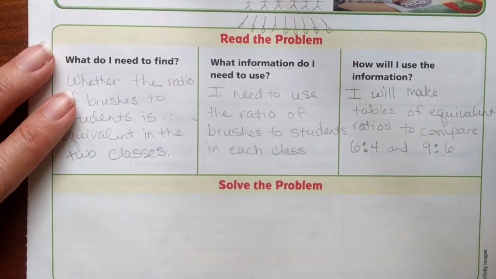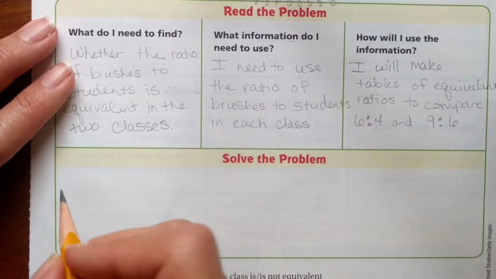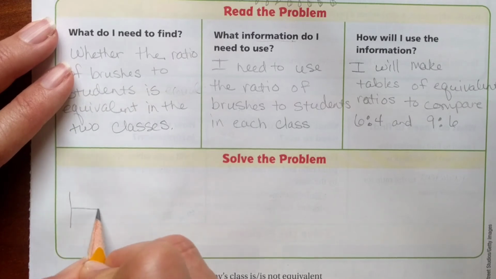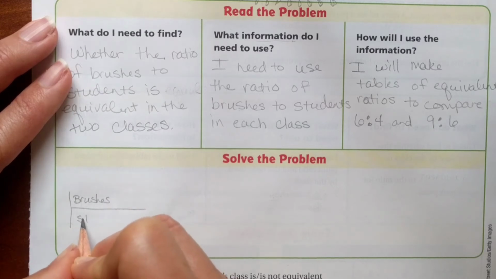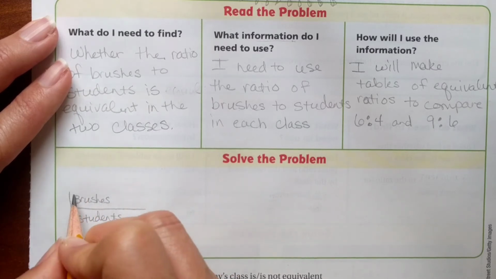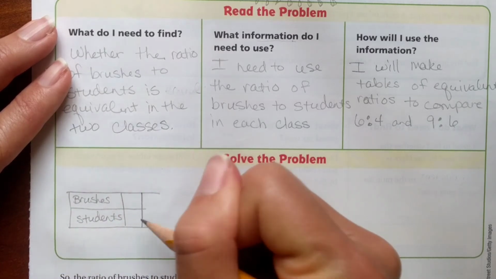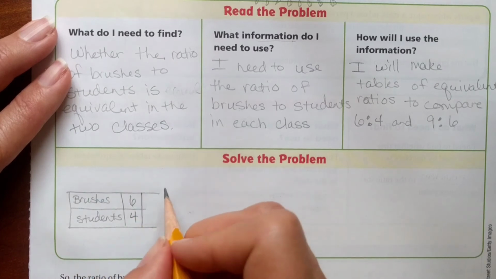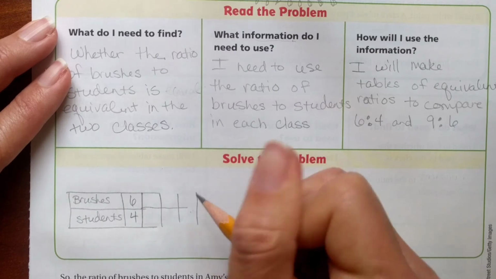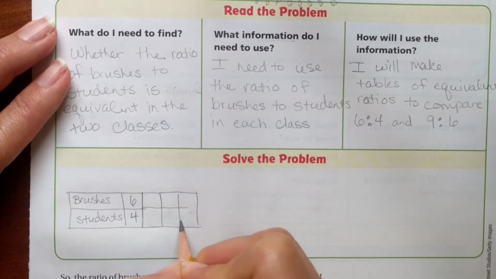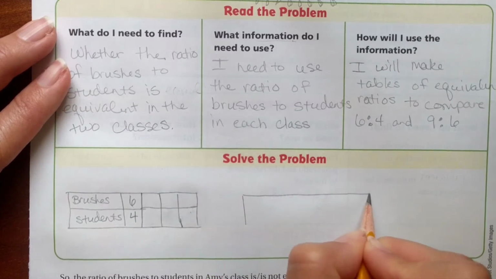All right, here we go. We're going to build a couple of tables now. So, first table, let's draw, and we'll make brushes and students. Okay, and the first one we already know is 6 to 4. Let's take it out 3 more spaces. Let's say 1, 2, 3. Build our little table here. There. And now we need to do that all over again.